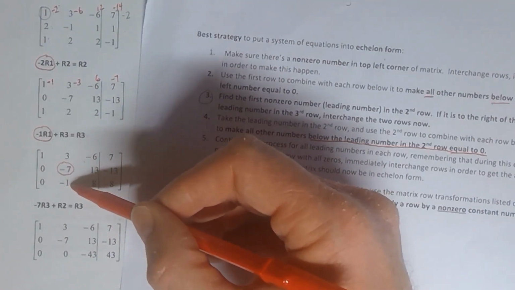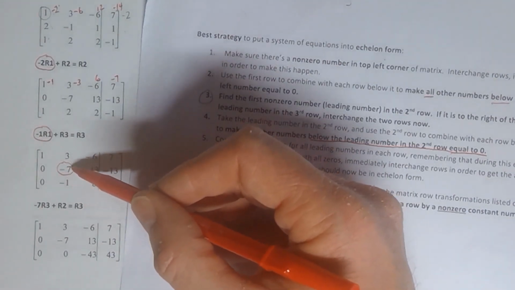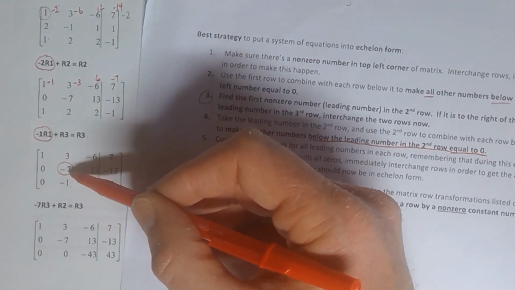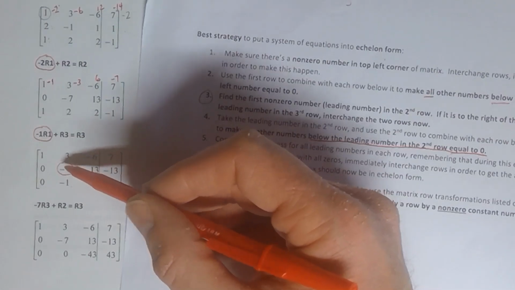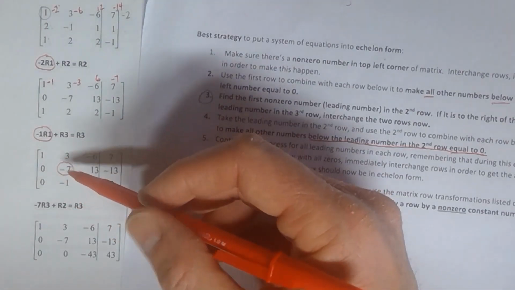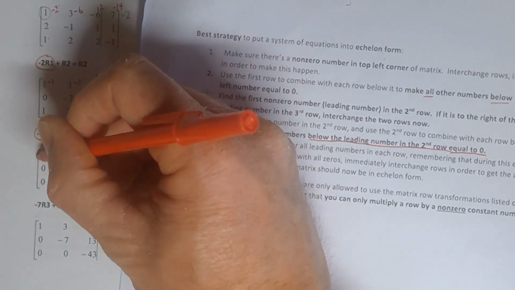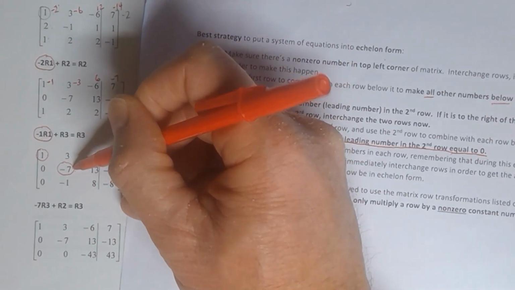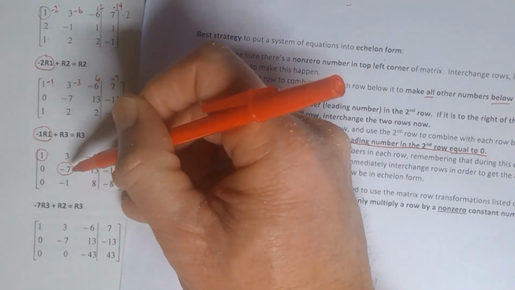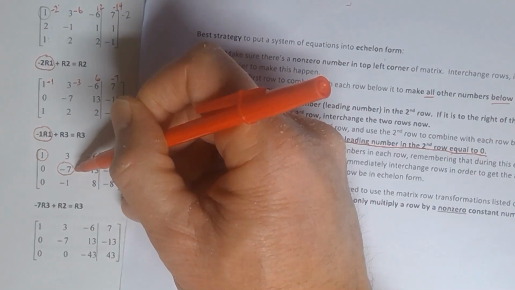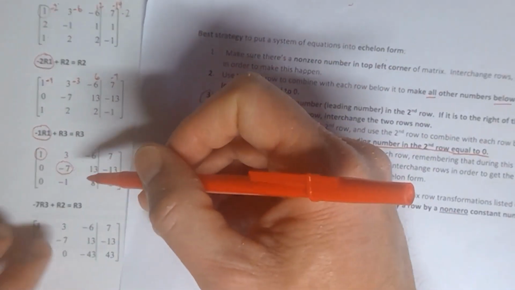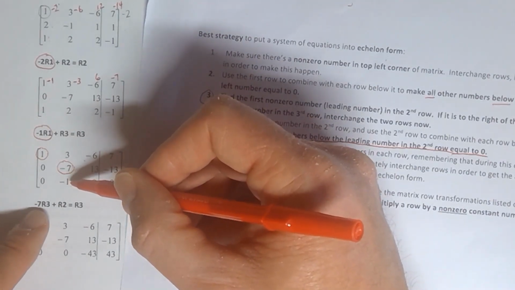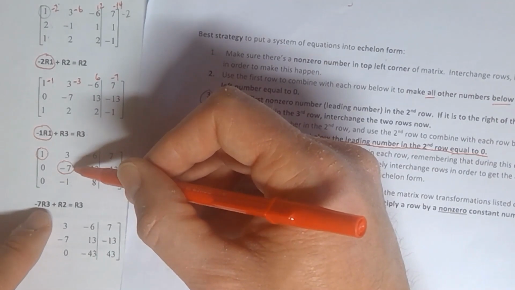So I need to turn this one into a 0. All right, since I need to use the -7, just like I used the 1, because it's the leading number, you always use the leading number to make the other numbers zeros. Okay, always use the leading number. This is the leading number in this row, isn't it? Okay, I use that number to make these zeros. So now you take this leading number and you make the numbers underneath it equal to 0 by using that number. Okay, so how do we do that?